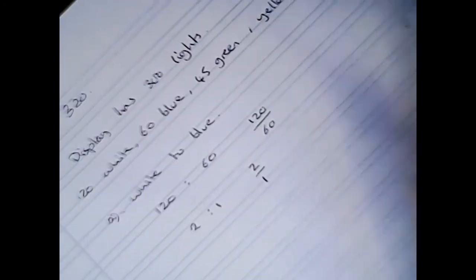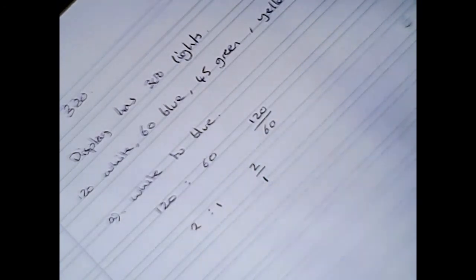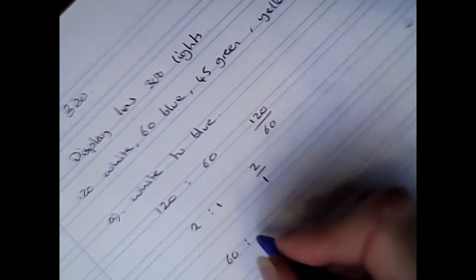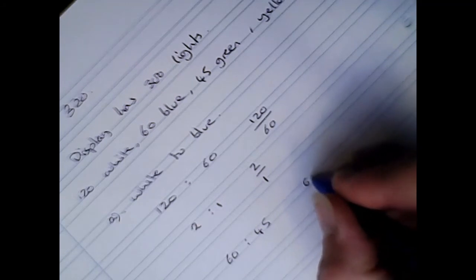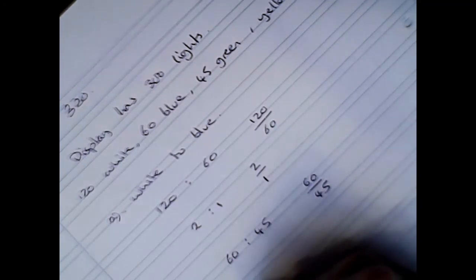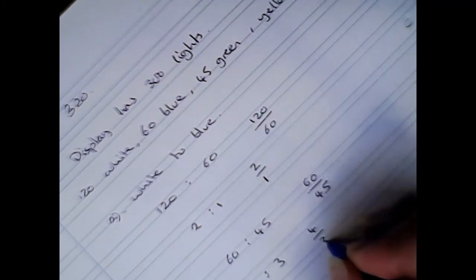Okay. B, here, what's the ratio of blue to green? Again, we've got the figures up here. Blue to green. Always write the number for the first one first and then the second one second, okay? So we've got blue to green here. So it's 60 to green, 45, okay? Or we can write it down as 60 over 45. Again, we can simplify this down. We can do 15s into both of these. So we have 4 to 3, or we can write that down as 4 over 3, like that. Okay?